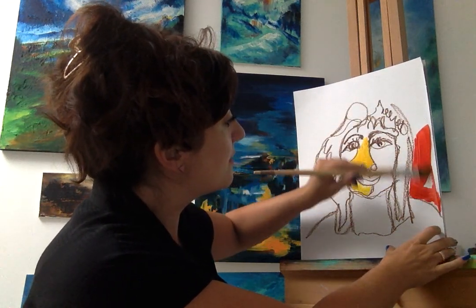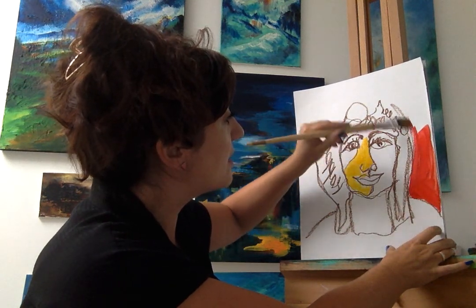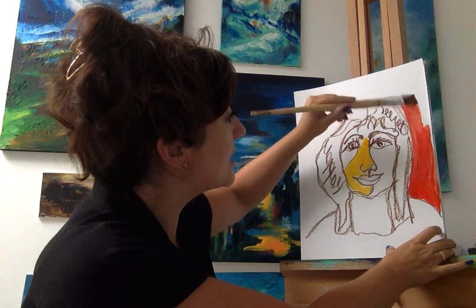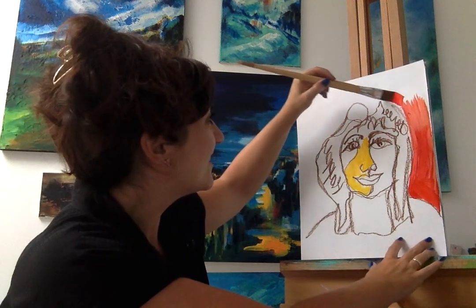So I'm using quite a big paintbrush here so that I can work on those big areas. You might like to have a smaller paintbrush to hand as well for those trickier bits, but I'm just using this so that I can show you.